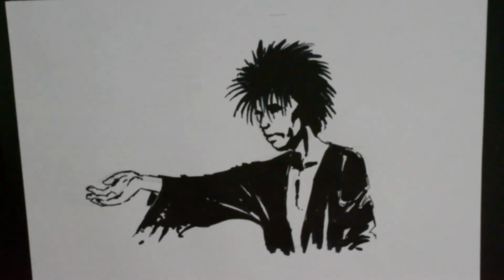One quick look at Sandman. So do try it out, and you can do so much with this, so many different effects, and you could create other characters and make this very generic and simple design work for you.